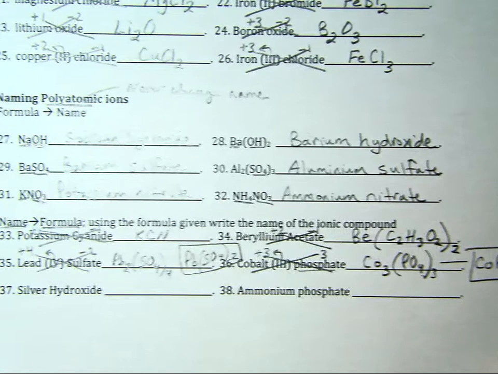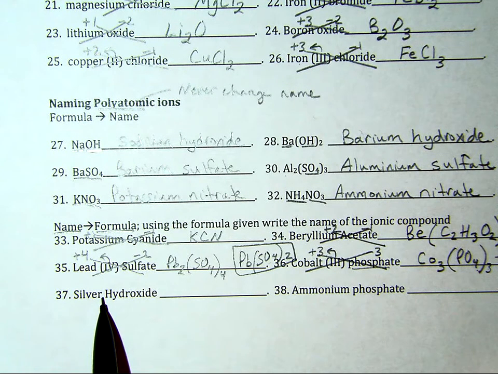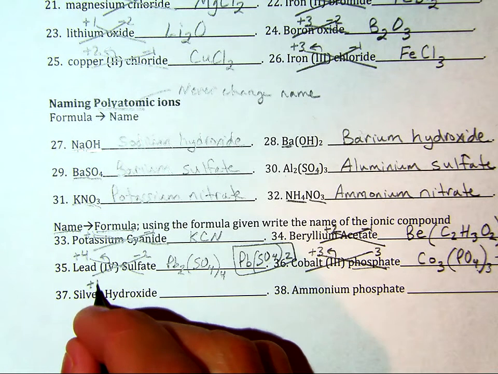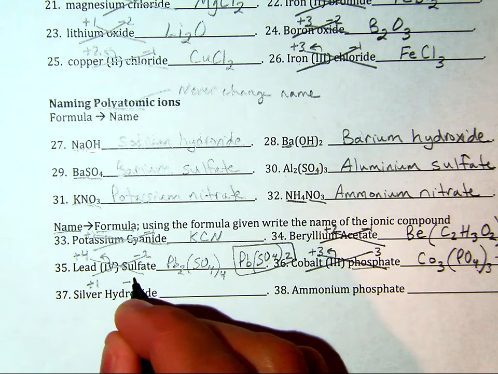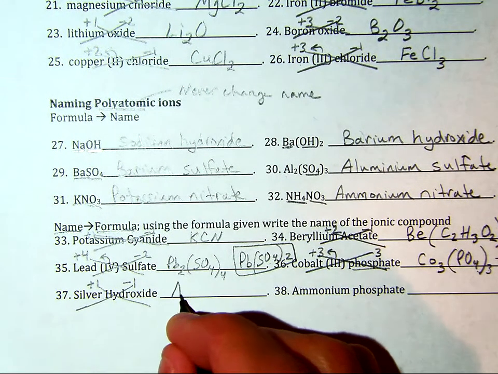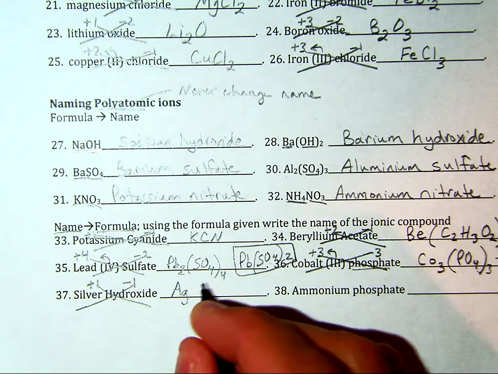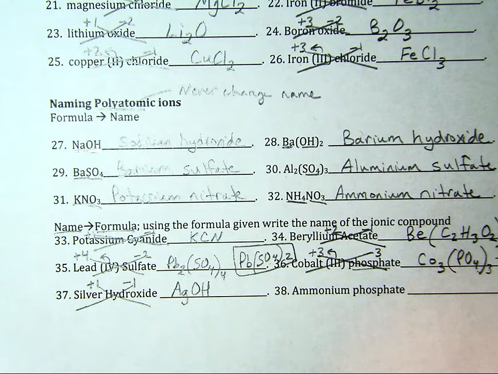Alright, 37. Silver hydroxide. So you might be thinking, well, silver is a transition metal. How come it doesn't tell us its charge? Silver is one of the transition metals that we always know the charge of. It's always +1. Hydroxide, if you look on your polyatomic ion table, is a -1. We crisscross it. Silver is Ag. The 1 goes there. Hydroxide is OH. And because it's a 1, we don't need parentheses. So it's AgOH.